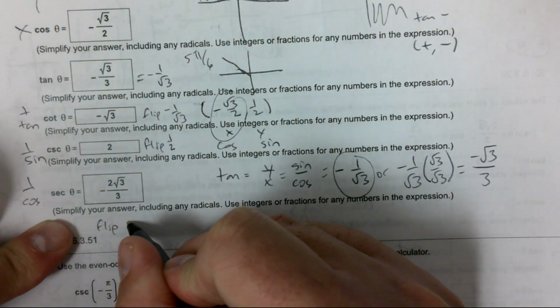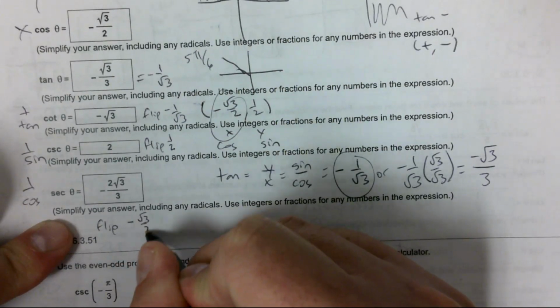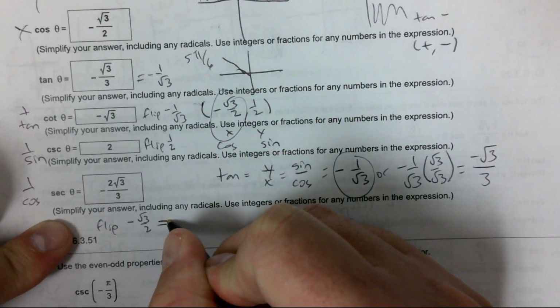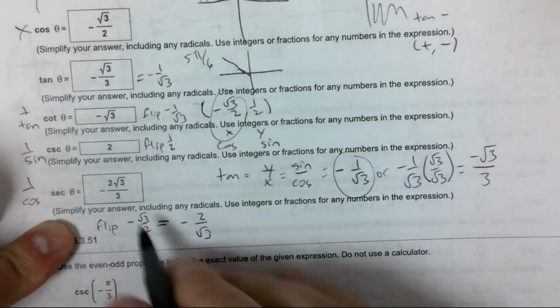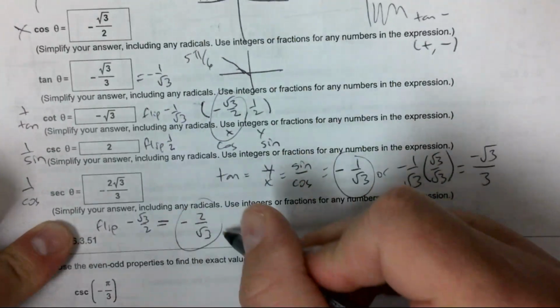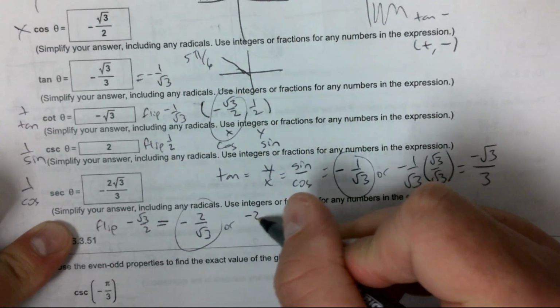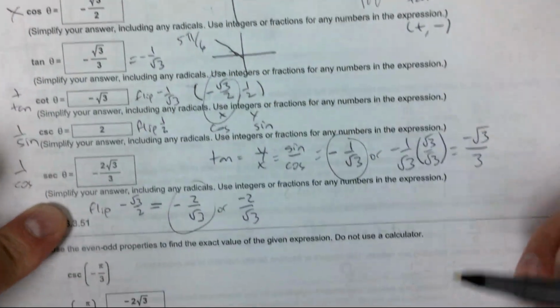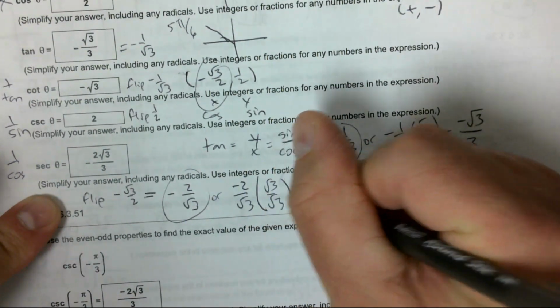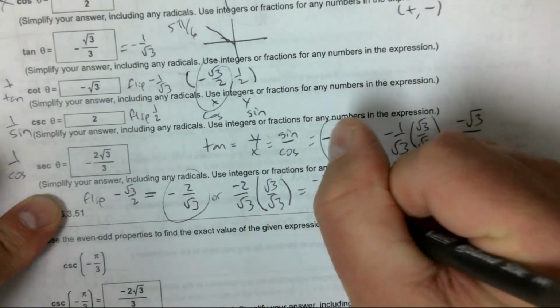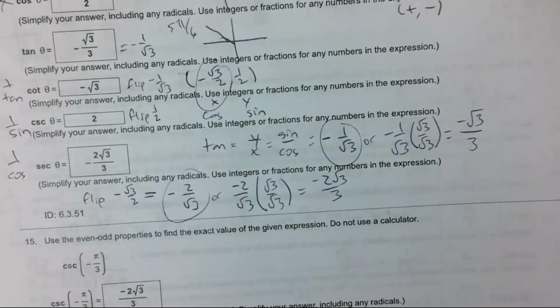So that'd be negative 2 over square root of 3. And again, I would answer it that way. Or you could have it as negative 2 over square root of 3 times square root of 3 over square root of 3 gives you negative 2 square root of 3 over 3. And so it all does work out that way.